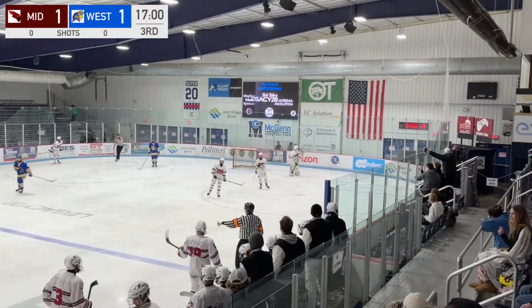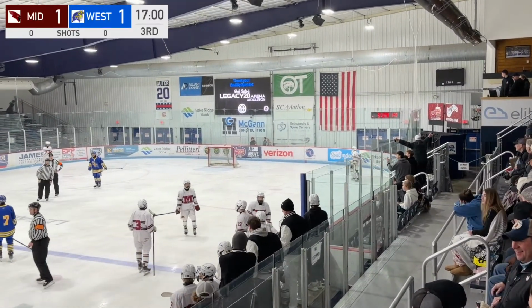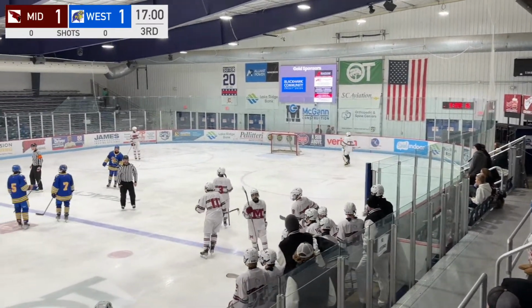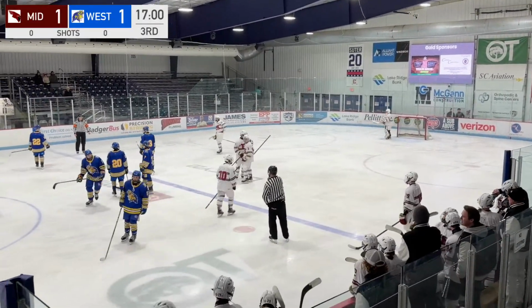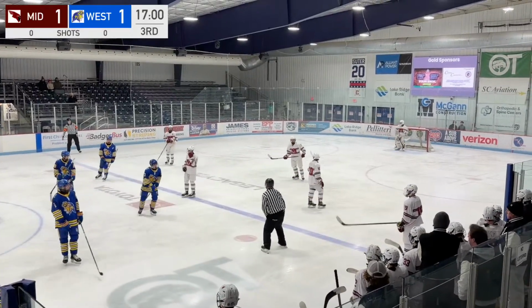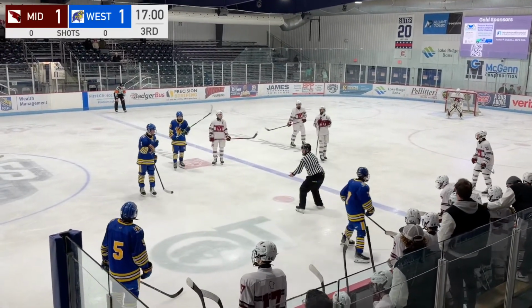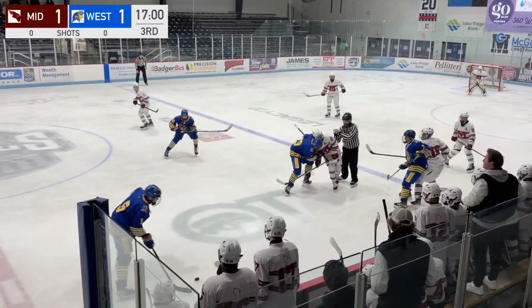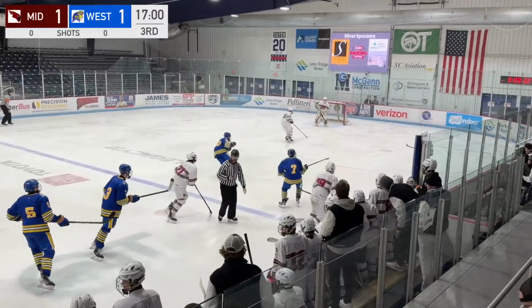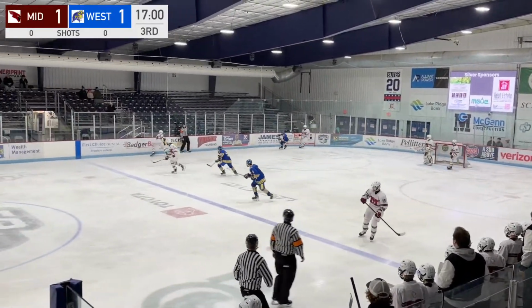The Regent students have now moved down to my right. And they want a penalty against the Middleton goalie for taking a swipe at Miles Mendick after that whistle. But no such luck. We have a neutral zone face-off. Why do we have a neutral zone face-off? I don't know why that face-off came out to the neutral zone. The goalie covered it.